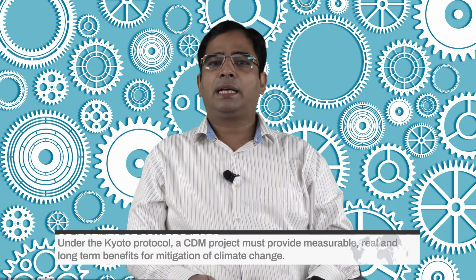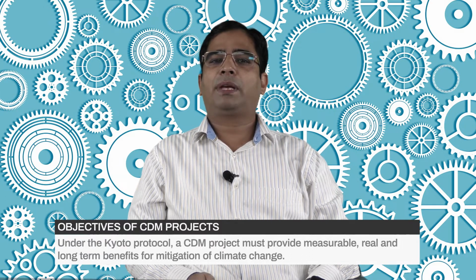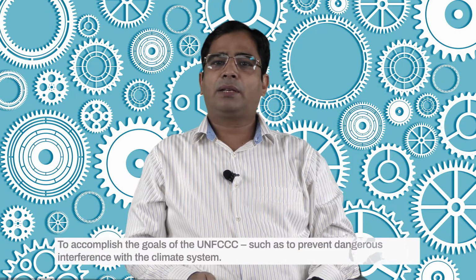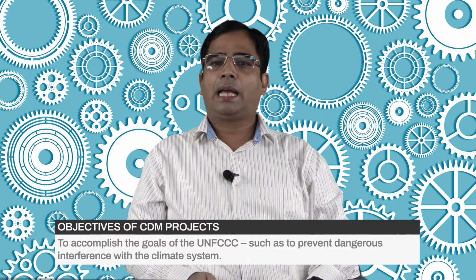As you know, under the Kyoto Protocol, a CDM project must provide measurable, real and long-term benefits for mitigation of climate change, and a CDM project produces a reduction in emissions that would occur in the absence of the project. The third objective of the CDM projects is to accomplish the goals of the UNFCCC, such as to prevent dangerous interference with the climate system.